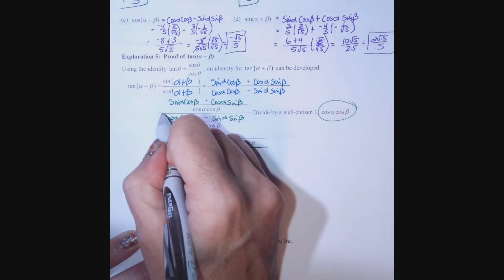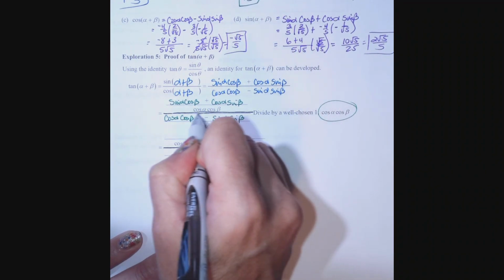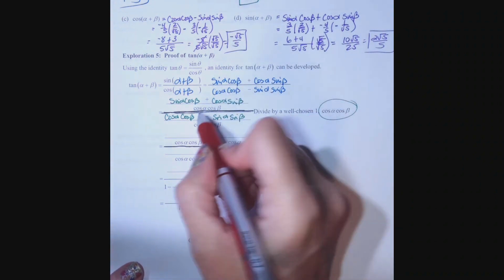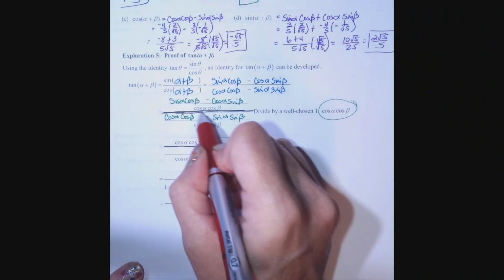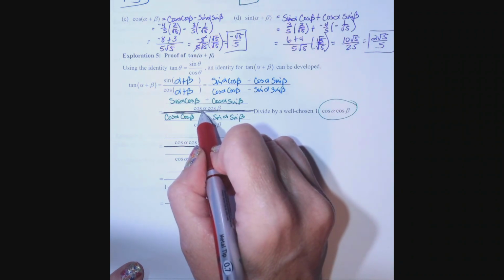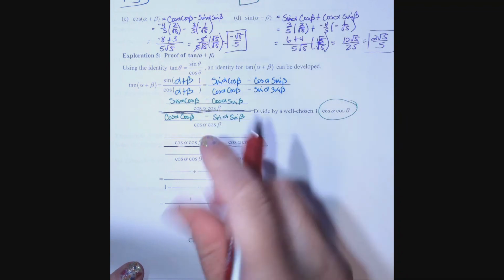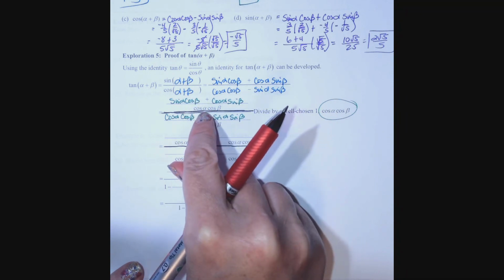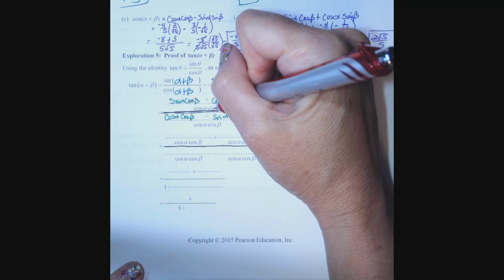So we're just looking at the top and then the bottom of your identity or your problem here. So right here, I have cosine alpha cosine beta as my denominator for this top piece. Notice that if I were to split this so that I wrote my numerator as two separate terms, sine alpha cosine beta over cosine alpha cosine beta, the cosine betas are going to cancel.